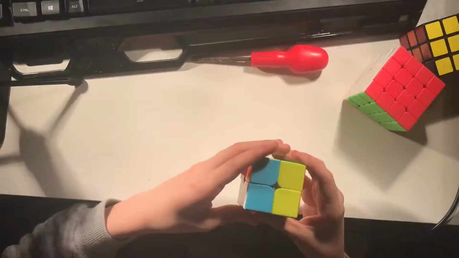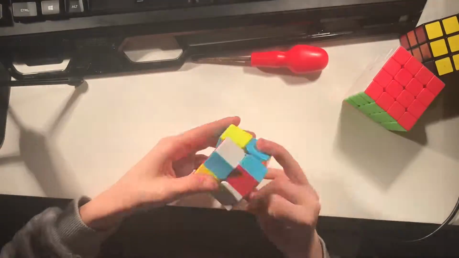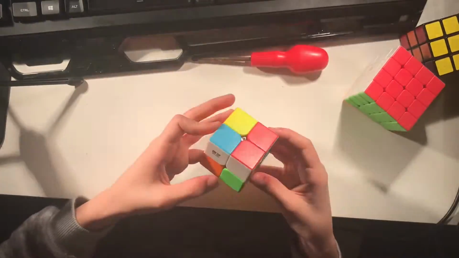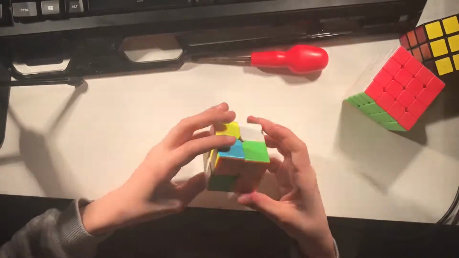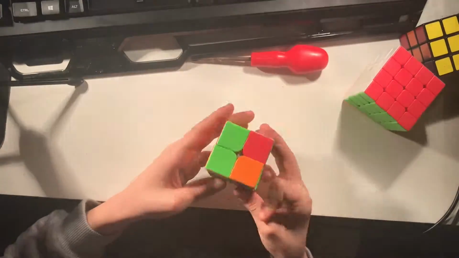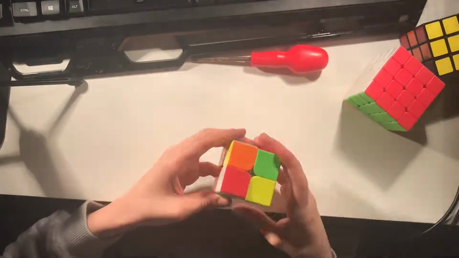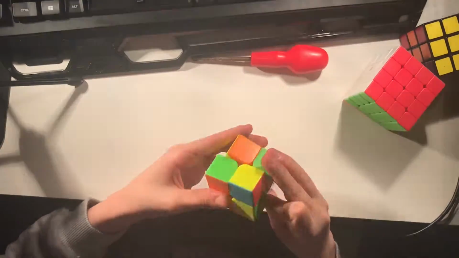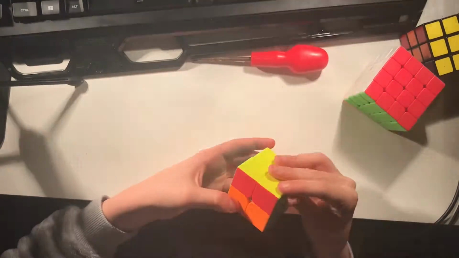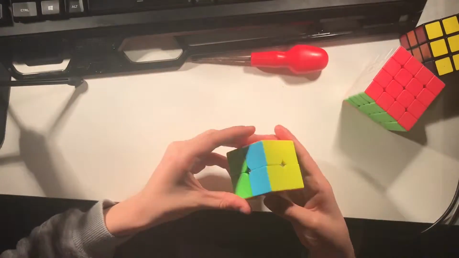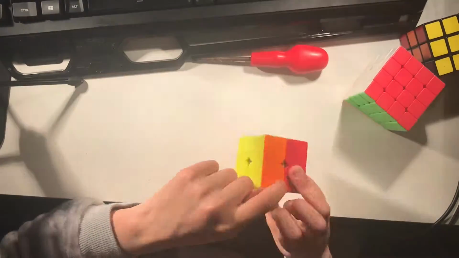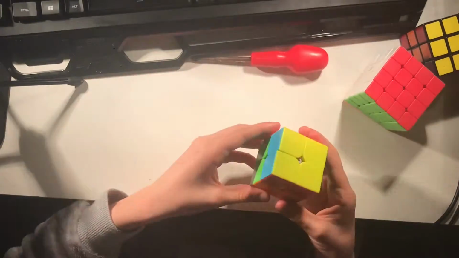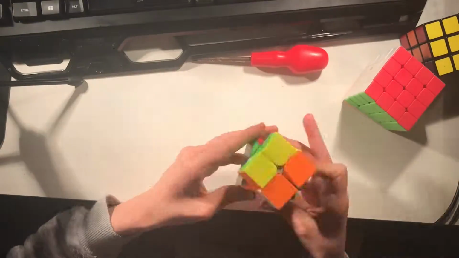So let's get into it. This is going to be the very easiest method for the 2x2. What you'll have to do is make a layer like that, then complete the yellow face, and then permute this face, so you move the pieces in the yellow around, and then it's solved.